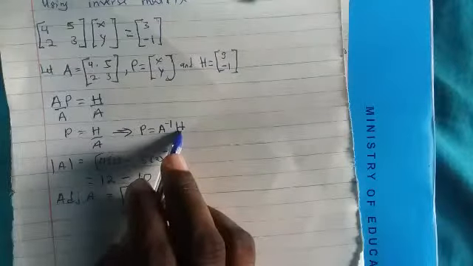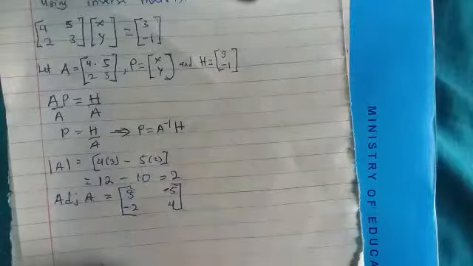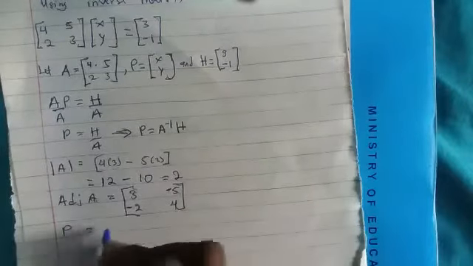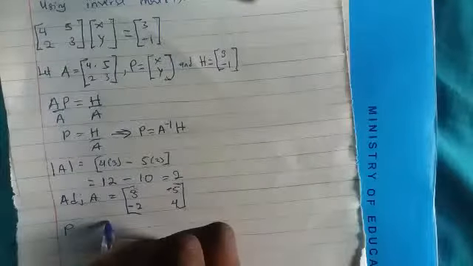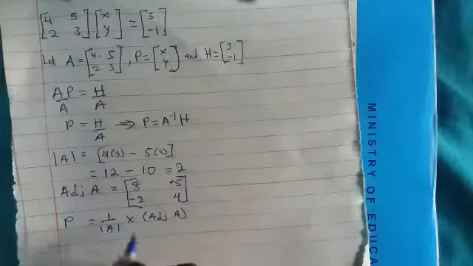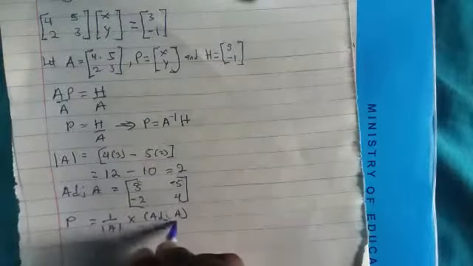Our H. Okay, so now our P is equal to the inverse of A, which is 1 over the determinant of A times the adjoint of A. Okay, that's our A inverse. 1 over the determinant times the adjoint of A, right? And then our H.